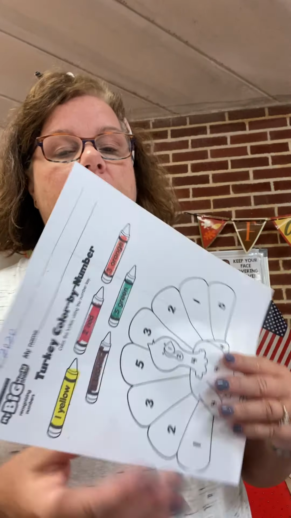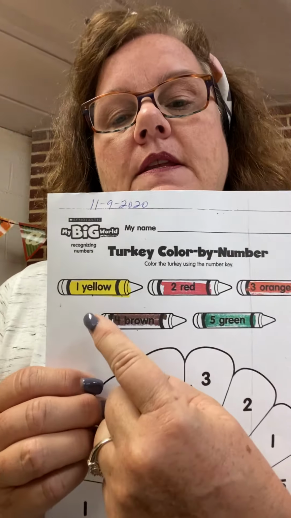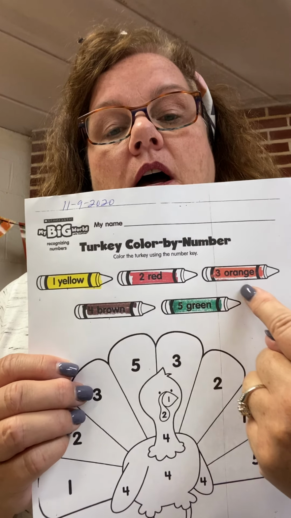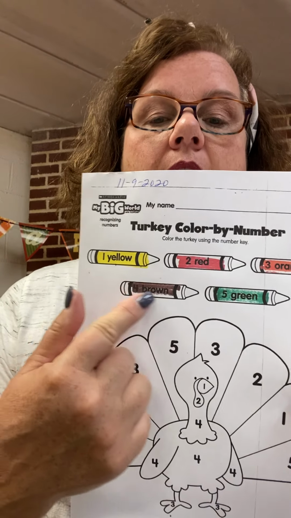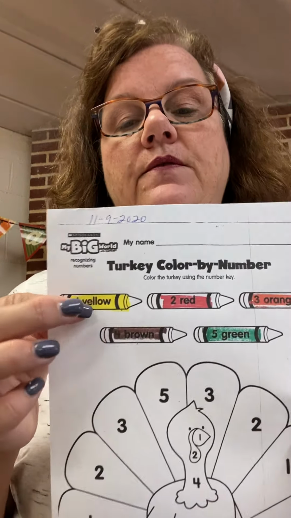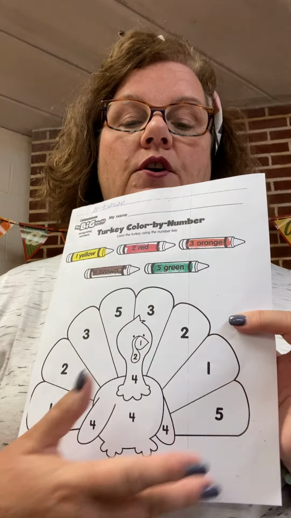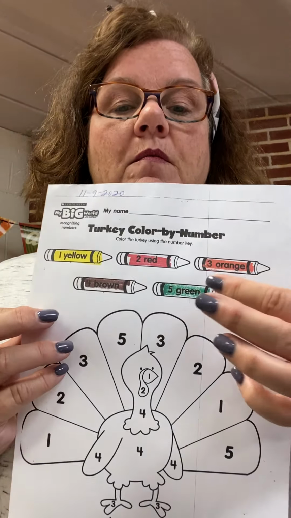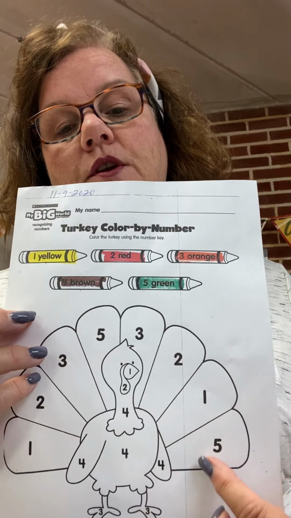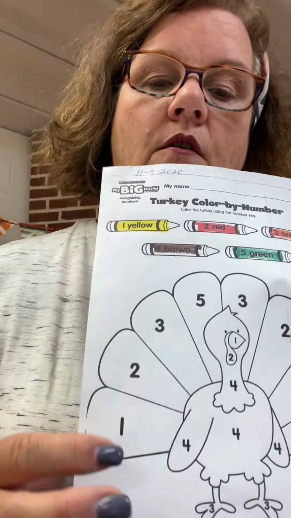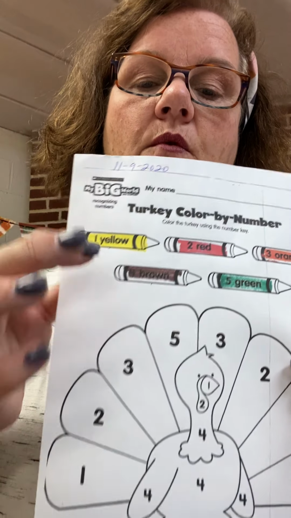The next worksheet that we're going to do is also for our coloring time, but I've gone ahead and you see that we have spelled out the colors, orange, red, yellow, brown, and green. And I've gone ahead and put the colors in for you to make it a little easier. And our turkey here, we're going to match up the numbers that are on each crayon. We're going to match them up to color our turkey in. So if we start with the number 1 over here on our turkey wings, our number 1, it's telling us to color number 1 yellow.